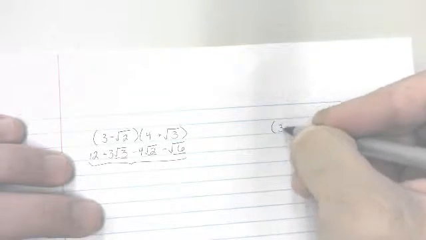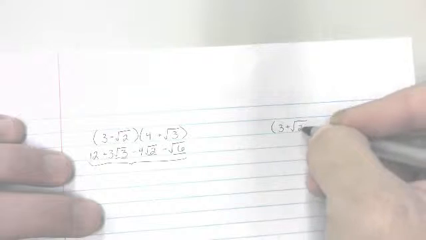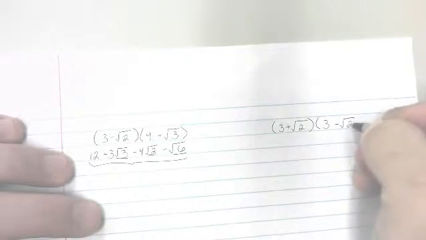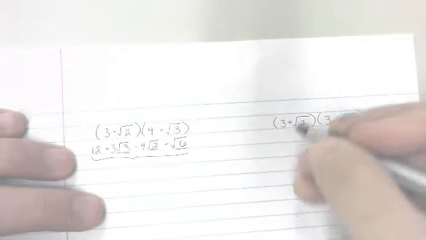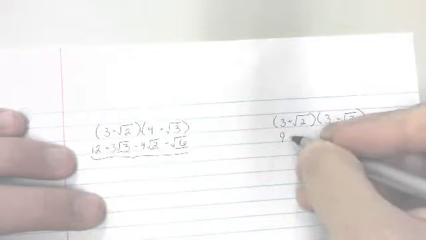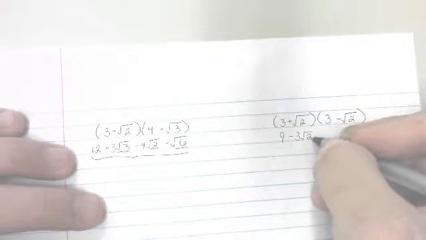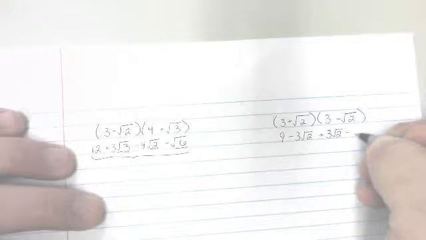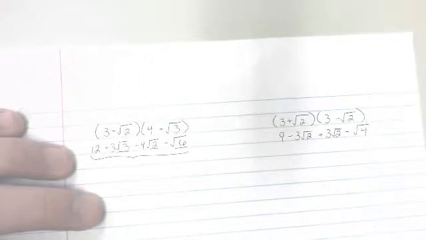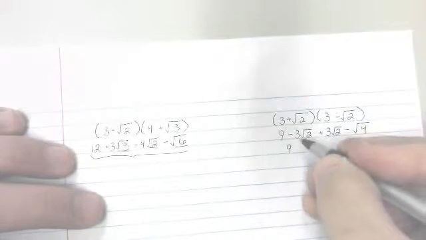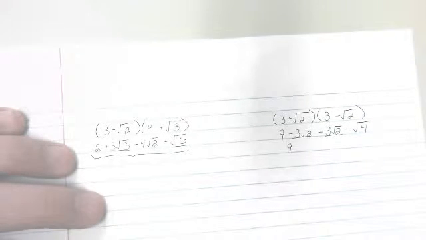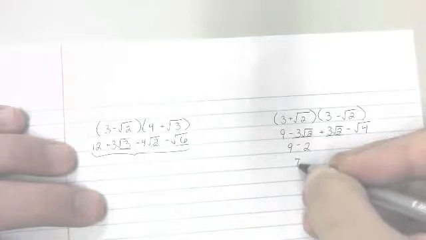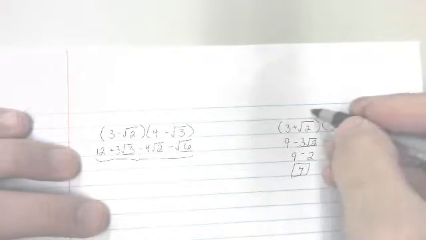We'll try another like that. That cleans up a little nicer. 3 plus radical 2 times 3 minus radical 2. FOIL again. Should be 9 minus 3 square root of 2 plus 3 square root of 2 minus the square root of 4. So I have 9. These two terms are going to cancel, and the square root of 4 is 2. So 9 minus 2 is 7.